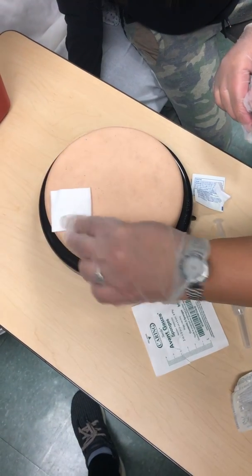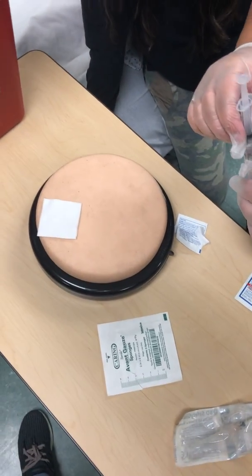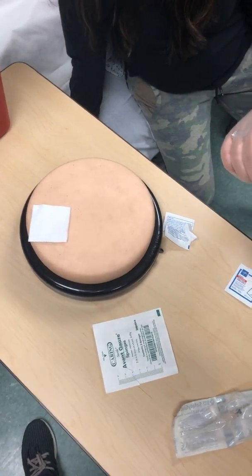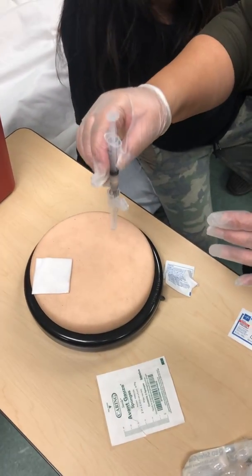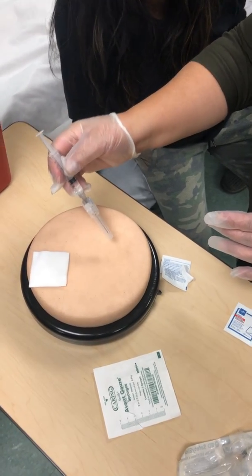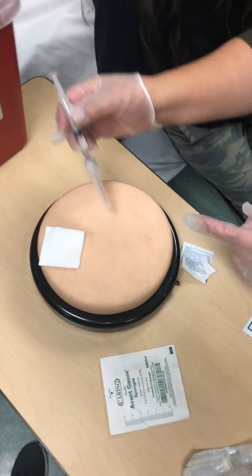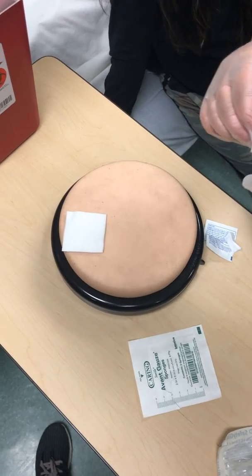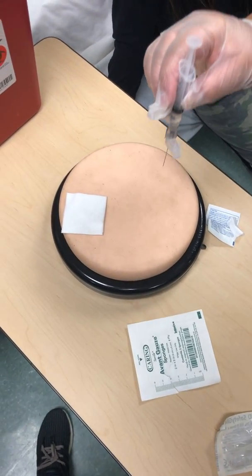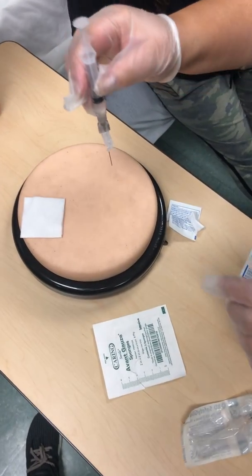All right, you can put it over here. I will wait for it to dry. I don't think you're going to wait during the performance exam because it will take time. If you're giving IM, you will go 90 degrees. For sub-Q, it can be 90 or 45 degrees, but usually they ask for 45 degrees for sub-Q because they want to see your technique and how to go in and out. So 90 degrees is straight. Do not go at an angle, you know, straight.